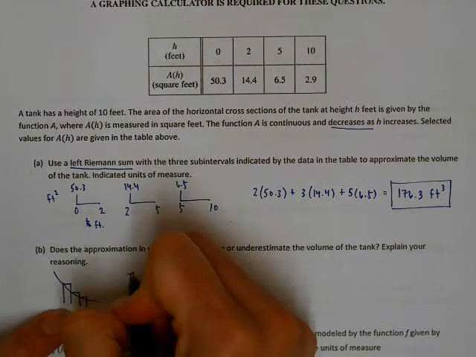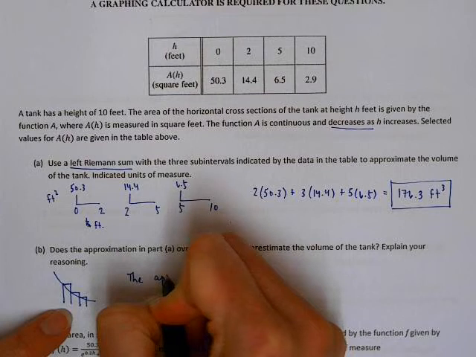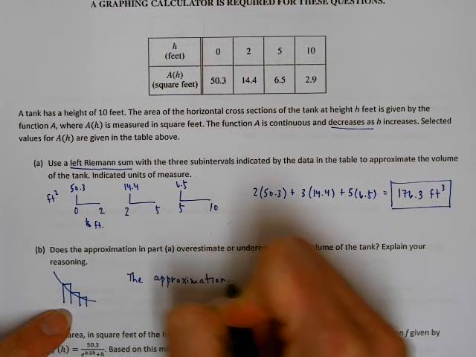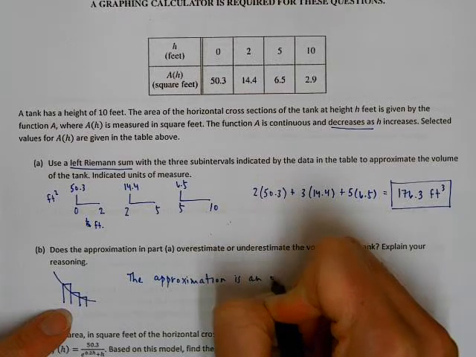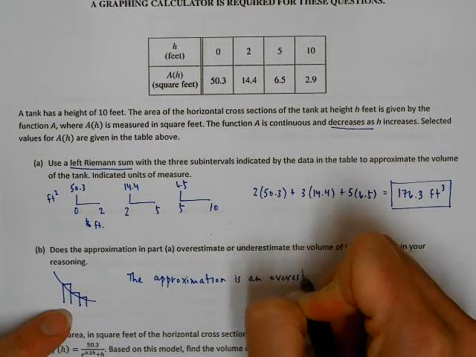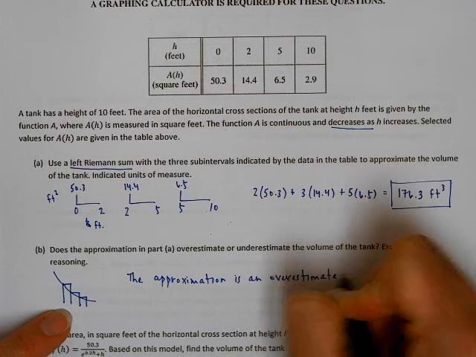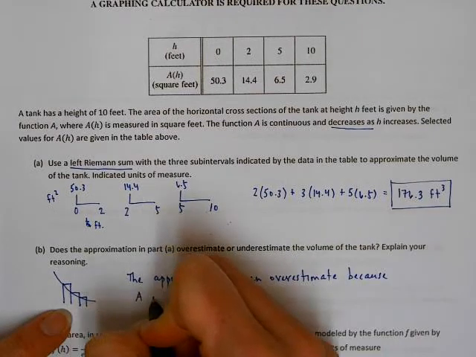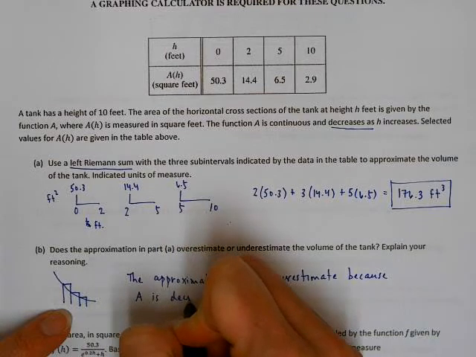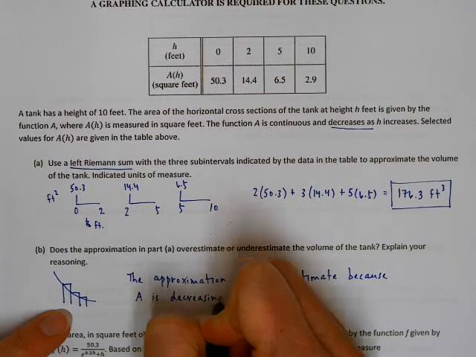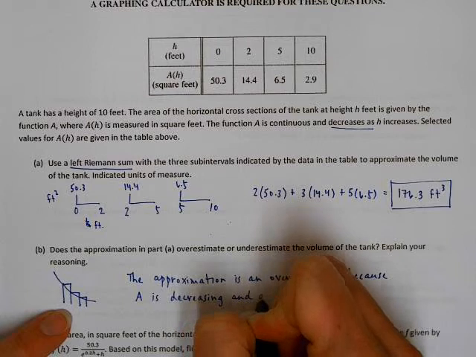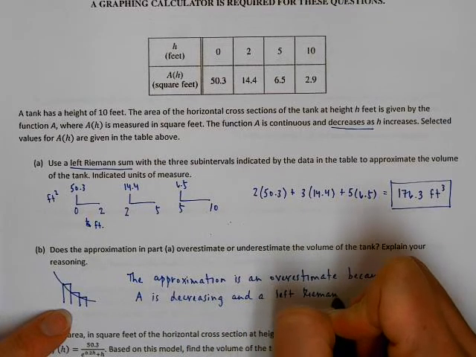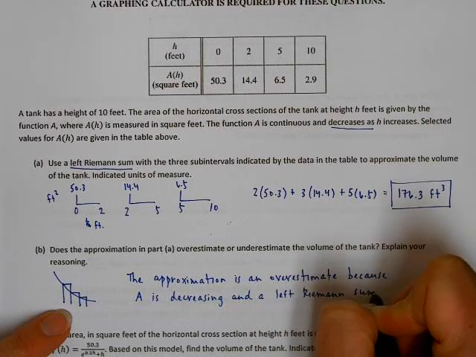So we would say the approximation is an overestimate because A is decreasing and a left Riemann sum is used.